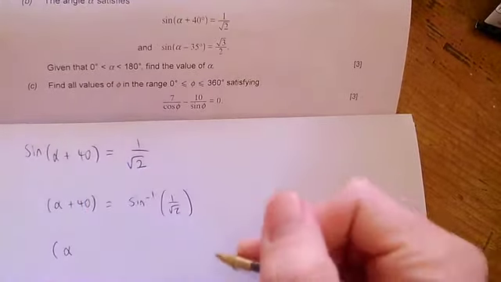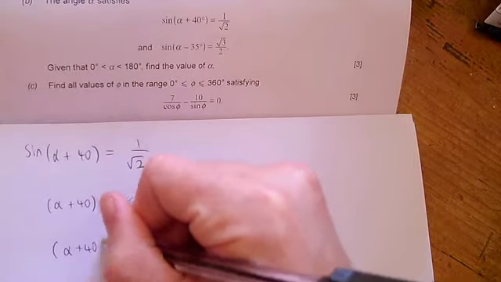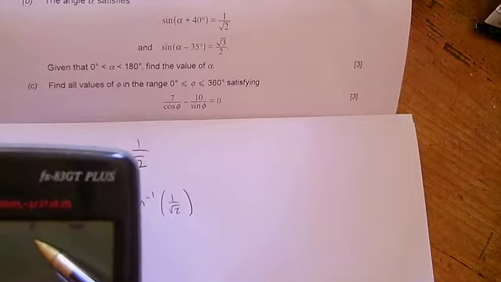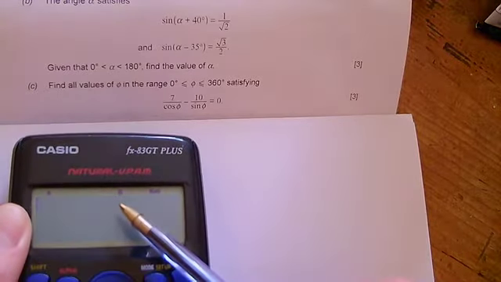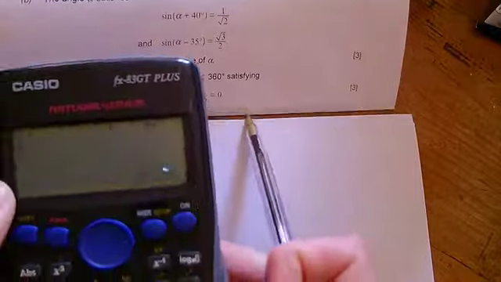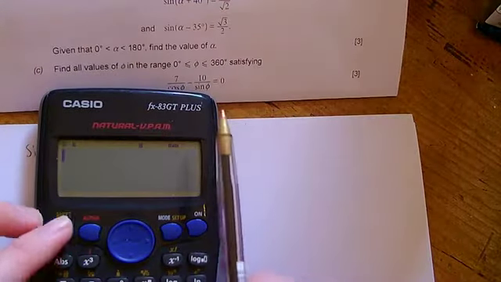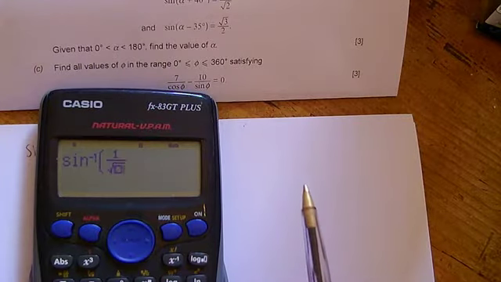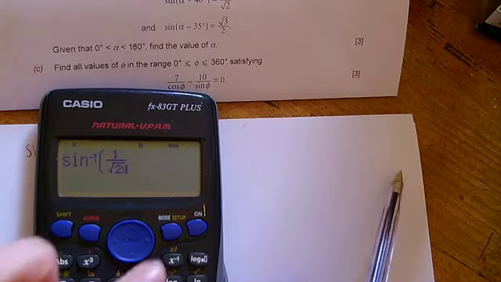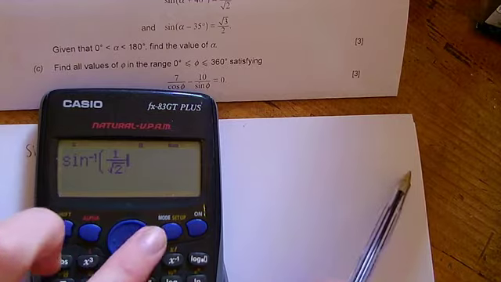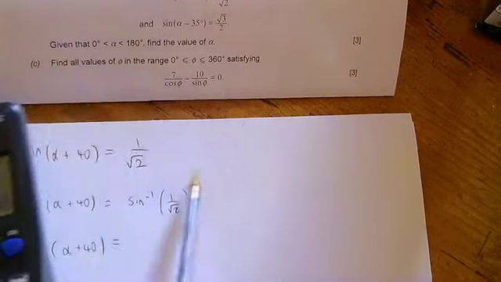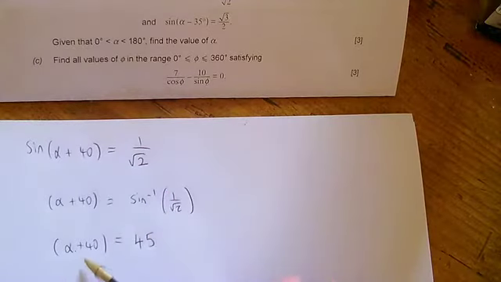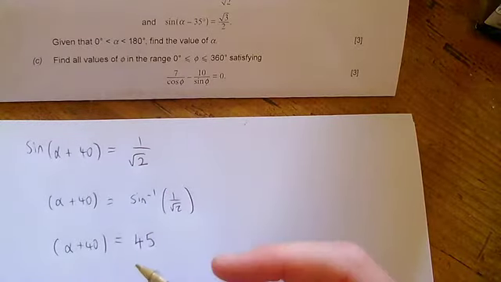So then alpha plus 40 would equal, so that's going into my calculator, looking for the little d by there. There you go. So then I'm putting in sine to the minus 1 of 1 over root 2, and make sure you put your bracket in the right place. Then press equals, and I get the answer 45. But remember, there's more answers than that, and before we start taking off 40, we need to find the remaining answers.